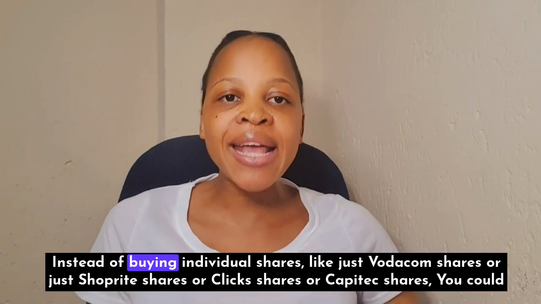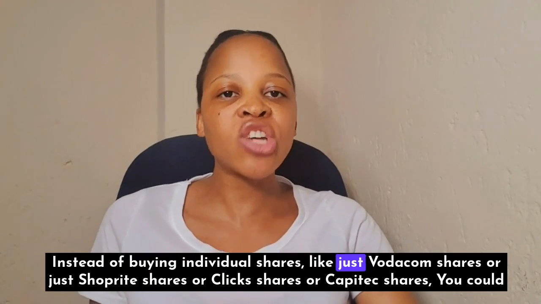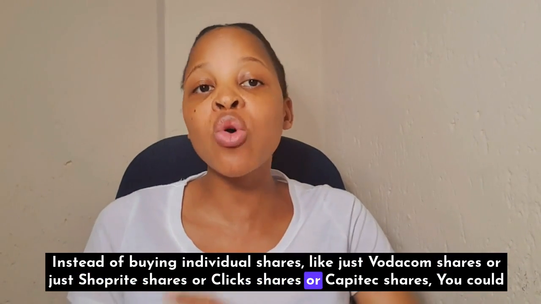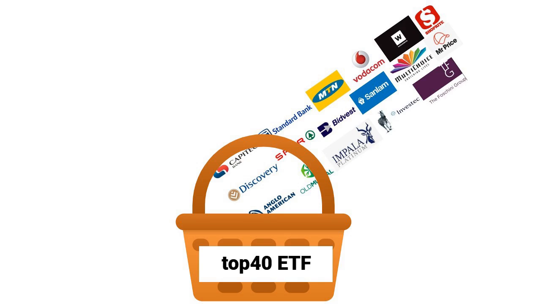Instead of buying individual shares like just Vodacom shares or just ShopRite shares or Clicks shares or Capitec shares, you could buy an ETF called the Top 40, which is a fruit salad of shares of the 40 largest companies in South Africa, including Vodacom, ShopRite, Clicks, Capitec, and 36 other South African companies.